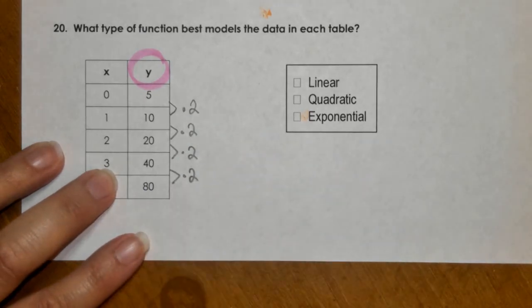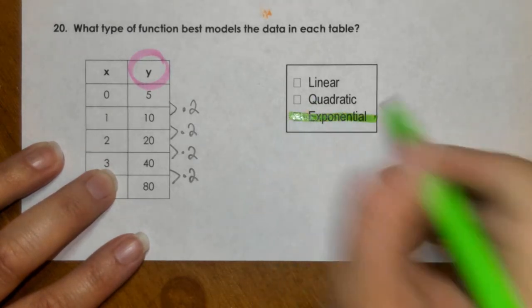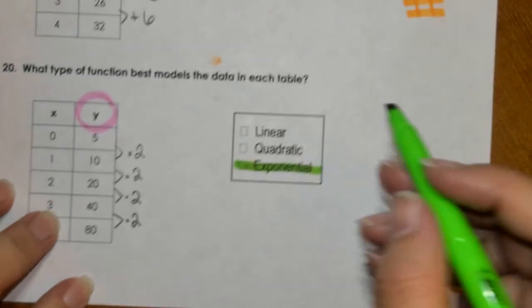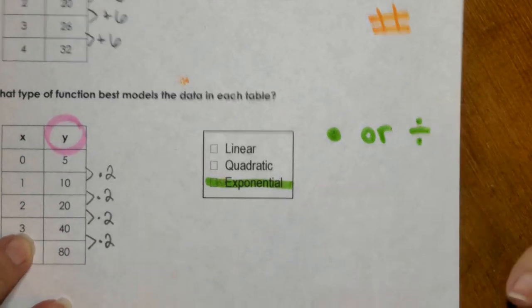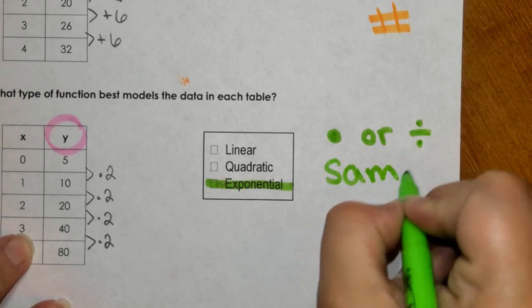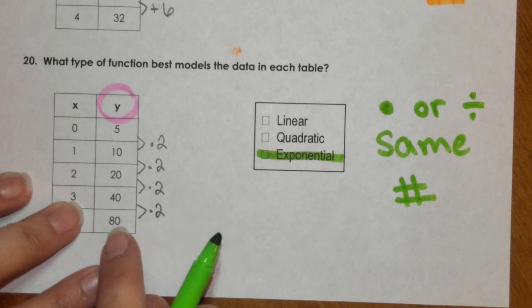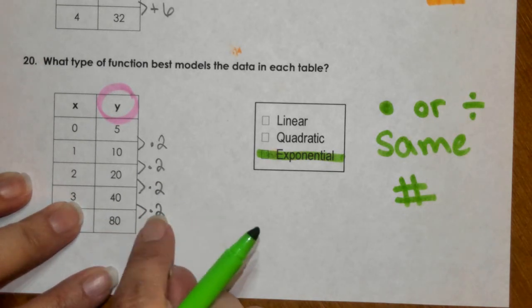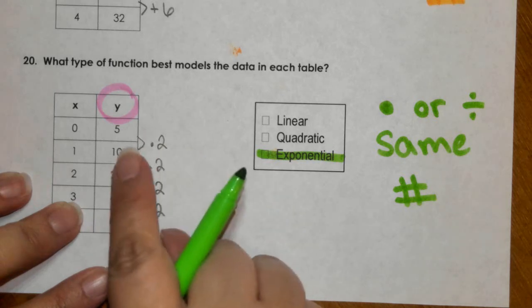So here, this is exponential because I have either multiplied or divided by the same number. So if that was 80 divided by 2, it gives me 40. 40 divided by 2 gives me 20, if it was backwards.